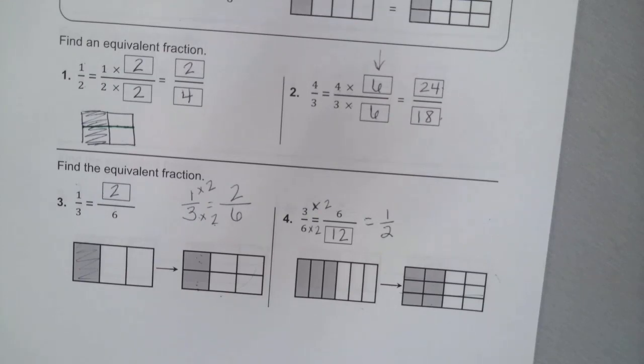All right. So, your job today is going to be to create equivalent fractions. You can use models or you can use multiplication or division. And if you have questions, please let me know.